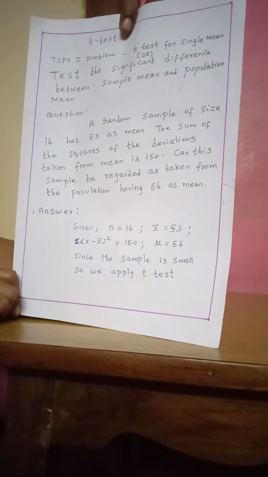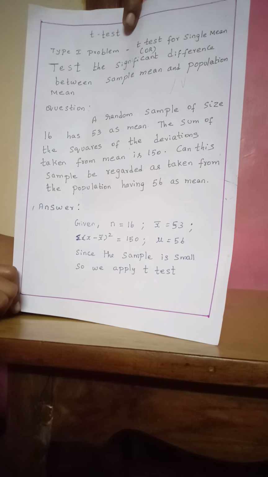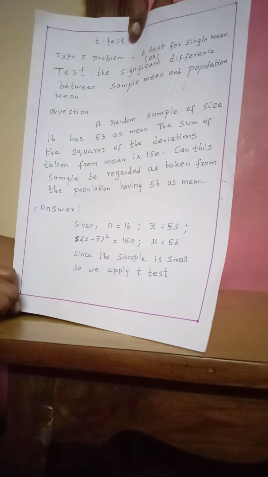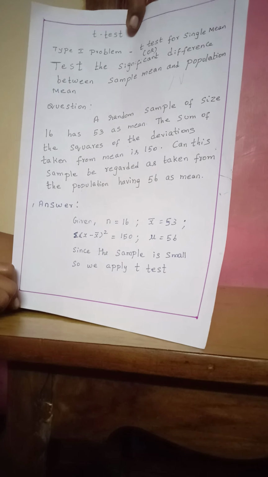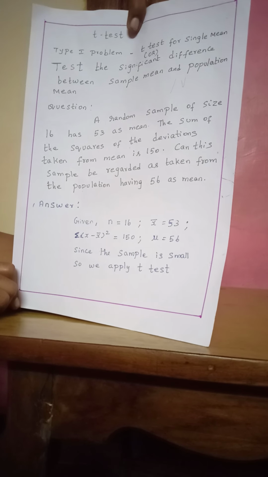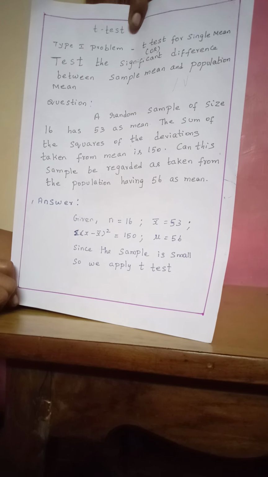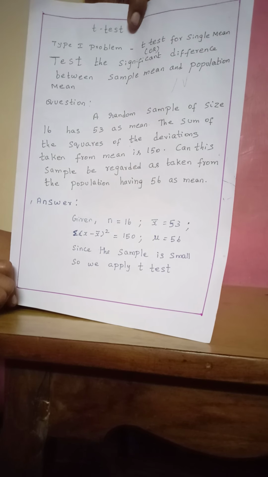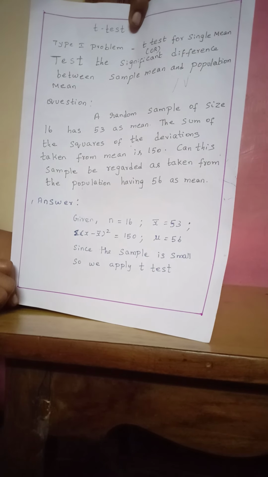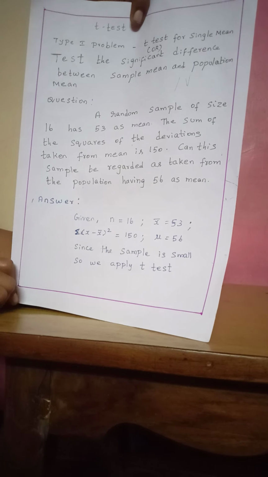Now let us go to the sum. The problem is a random sample of size 16 has 53 as mean. The sum of the squares of the deviations taken from mean is 150. Can this sample be regarded as taken from the population having 56 as mean?